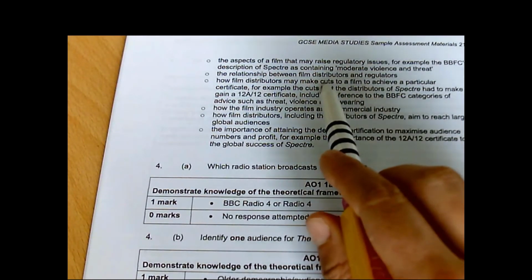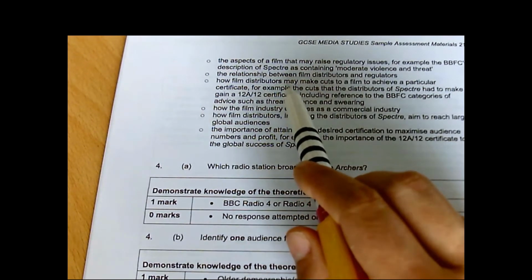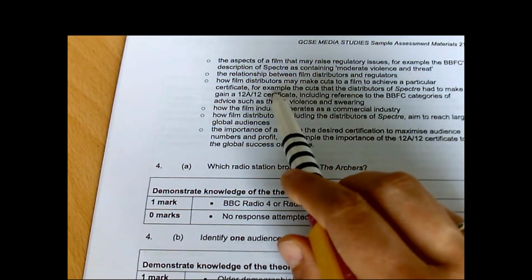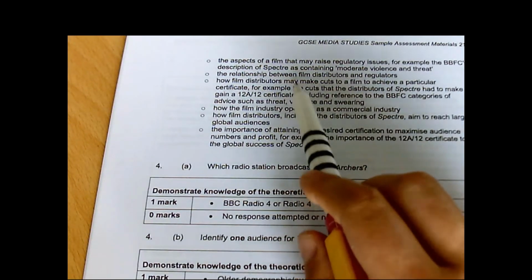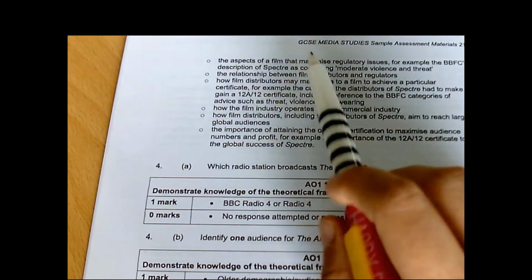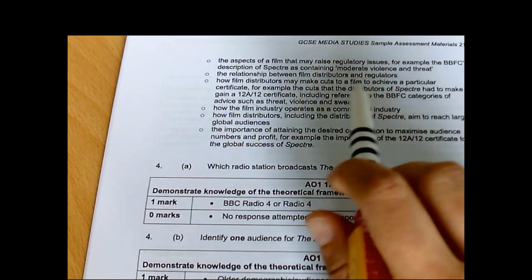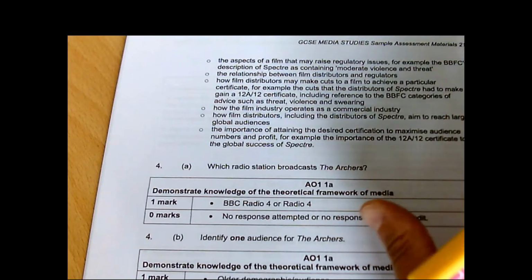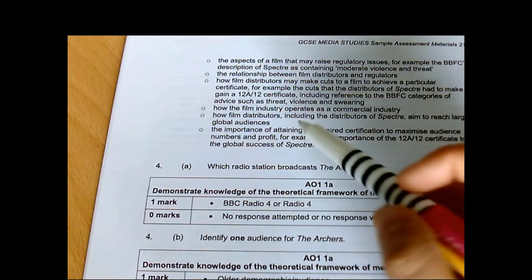Okay, so that sort of links to this bit up here. The fact that the producers of Spectre decided to cut certain scenes to get it into that category, compared to including them and running with a larger or a more older age certificate.